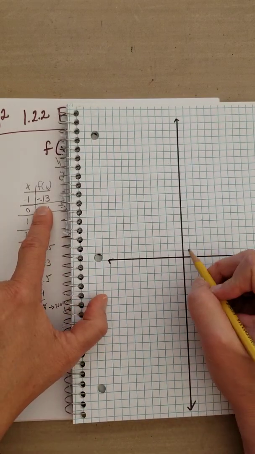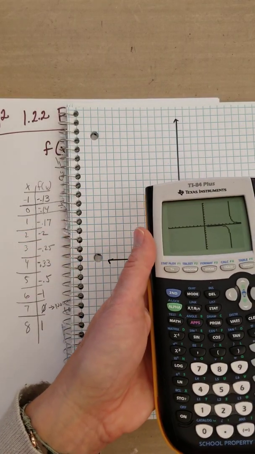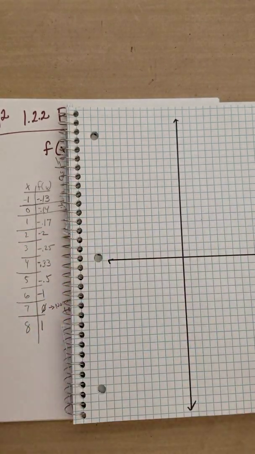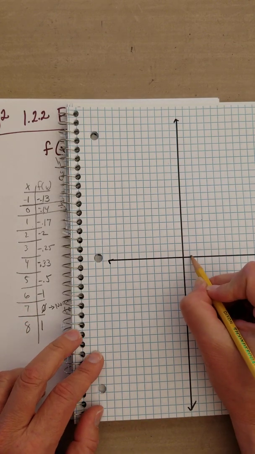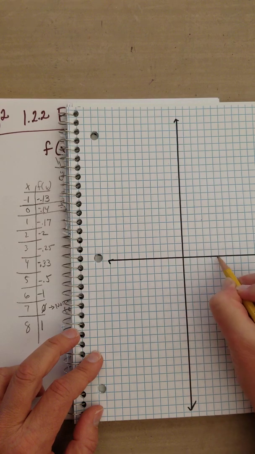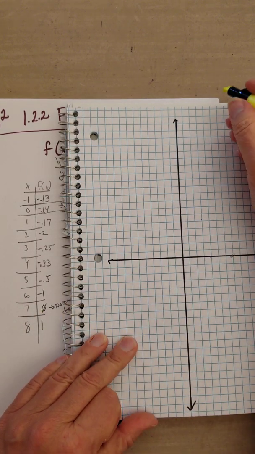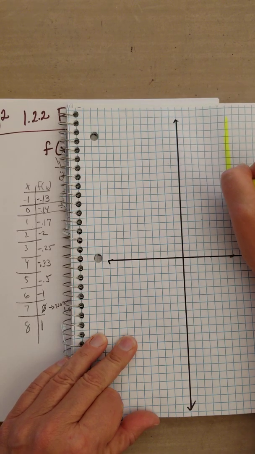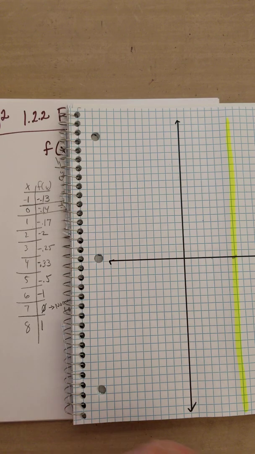Okay, -1. So I don't really like a lot of these points, but I know what it looks like. Doesn't it have to look like that? 2 pieces, right? Okay. So let's see here. There's nothing at 7. So if I go at an x of 7, 1, 2, 3, 4, 5, 6, 7, that's right there. There is nothing there. So I'm going to put this yellow line all the way down because there should be no points on that because x can never be 7.